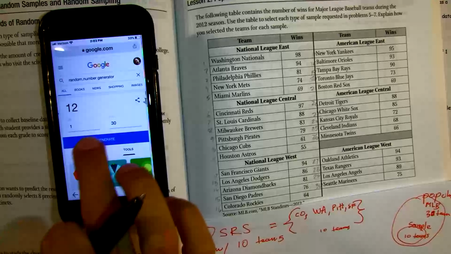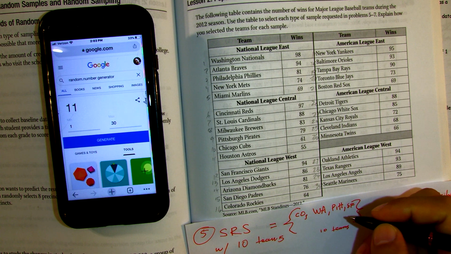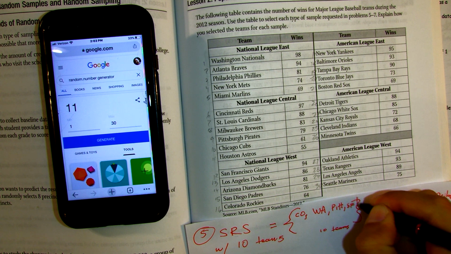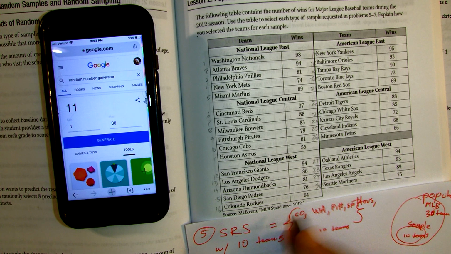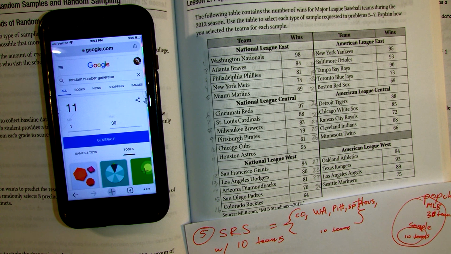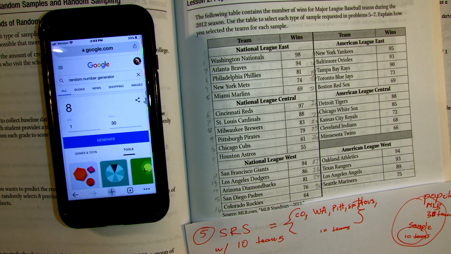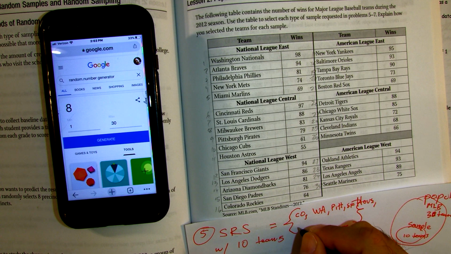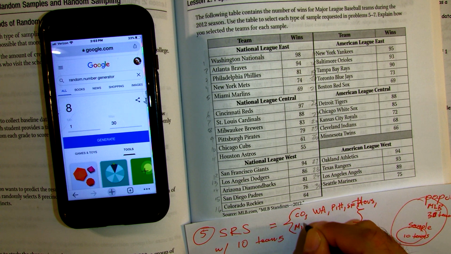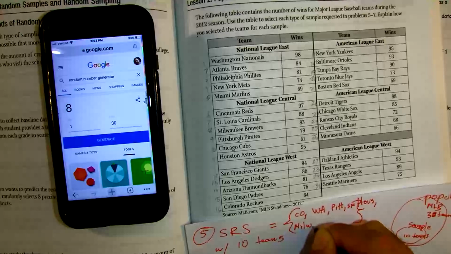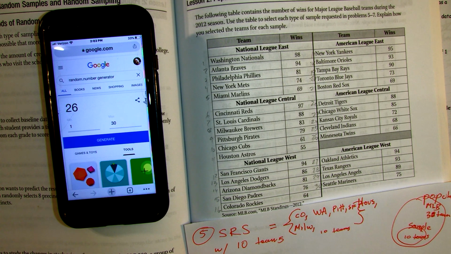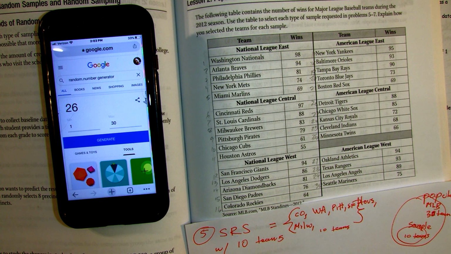Let's do the rest real quick. Houston. All right, so I got 5 on the top. Now I'm going to have 5 on the bottom. 12. We did that over again. So I'm going to use a different number generator next time. All right, number 8 is Milwaukee. 26, Minnesota. Amen.